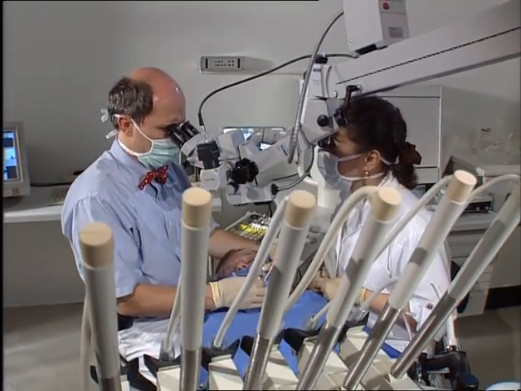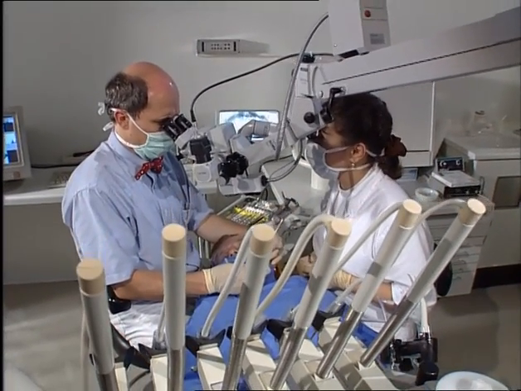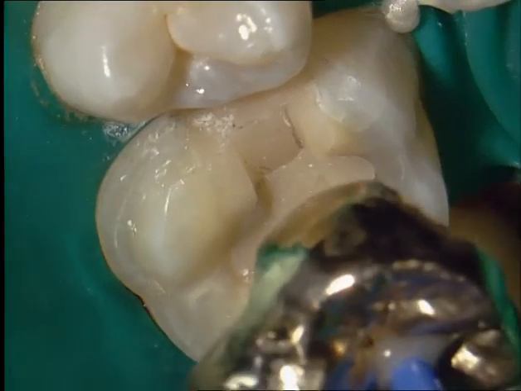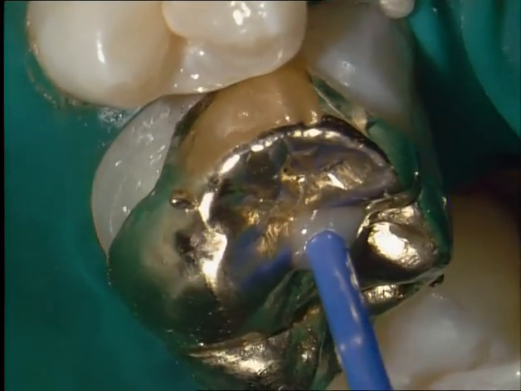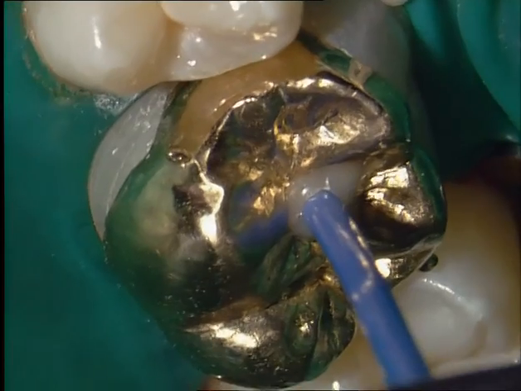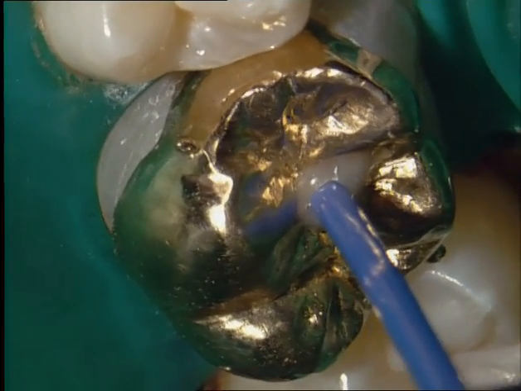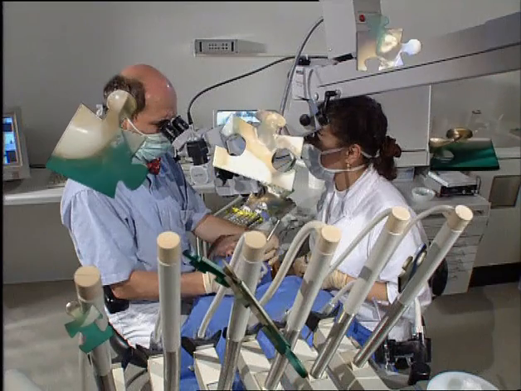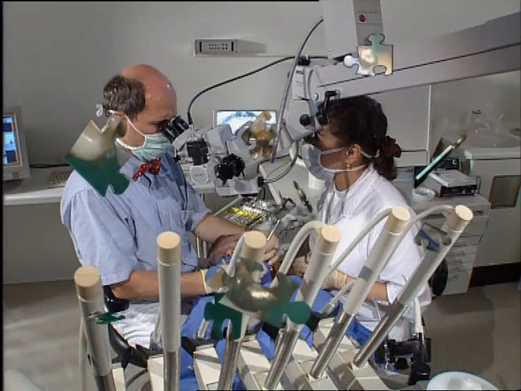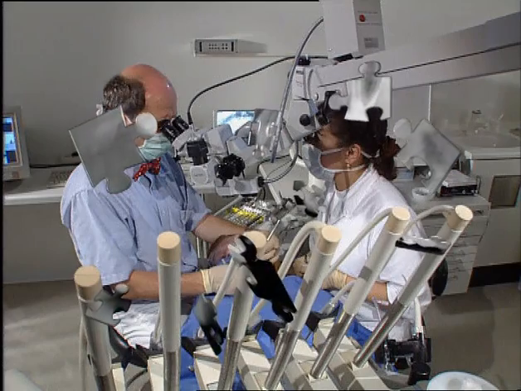Coronal microleakage is considered a very important reason for endodontic failure. Therefore, a high-quality restoration is of utmost importance to finish the treatment successfully. Together with proper oral hygiene and periodic recall, this treatment concept offers the best basis for permanent dental preservation.